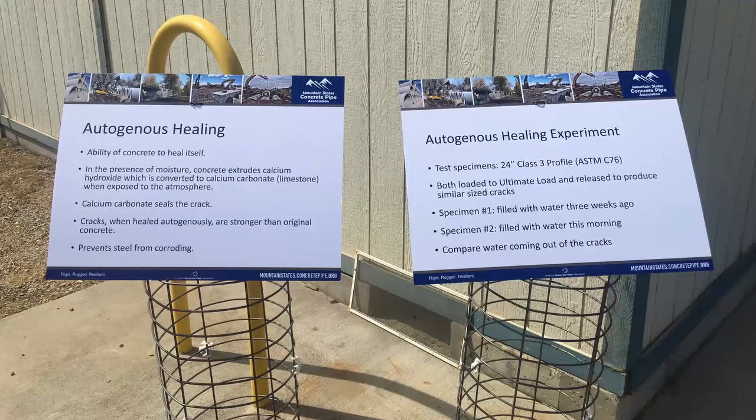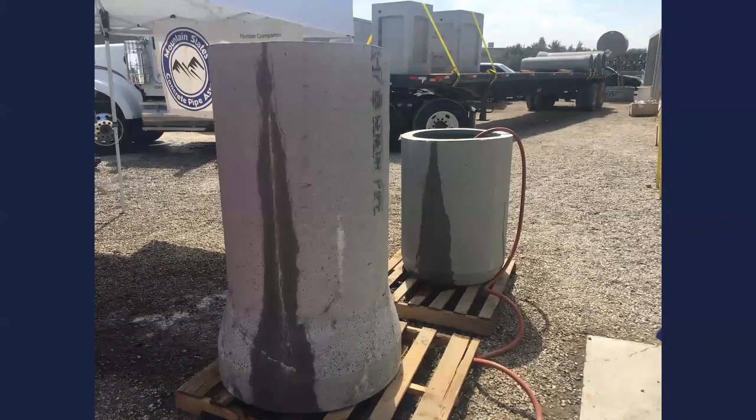So one we filled with water for about 3 weeks, let it sit and stand. And then the next one we did that morning of when we had people come in and tour our plant, some of our inspectors and engineers. And what was interesting is if you look at this pipe, these are the 2 pipe specimens we have. The one that's closest to view, you can actually see where the water has been coming out, and you can see that white efflorescent material after 3 weeks is already coming into play and sealing up that crack, right?